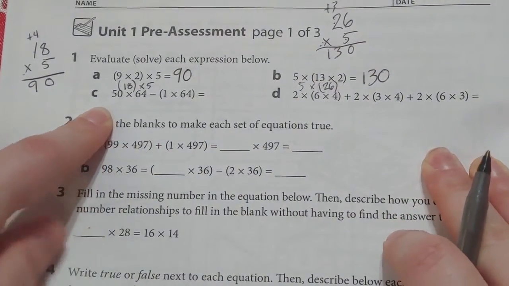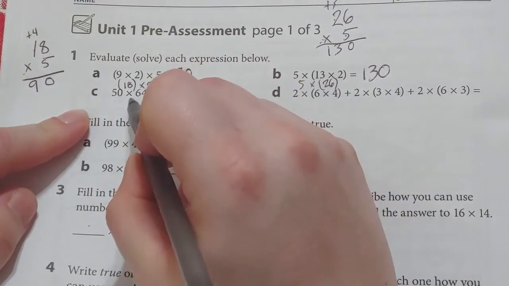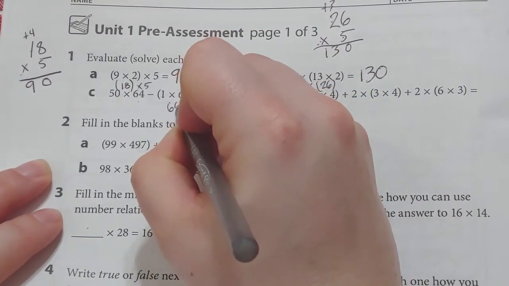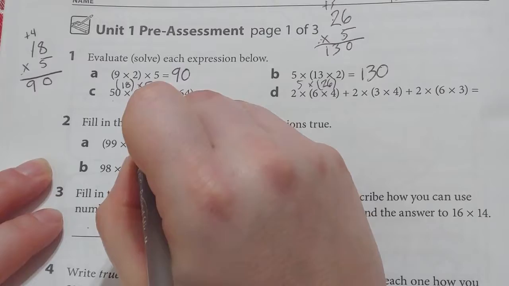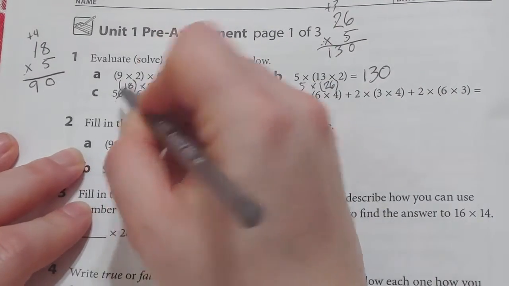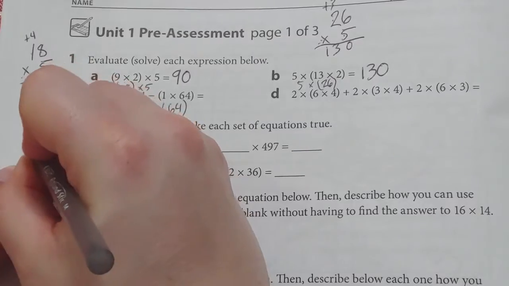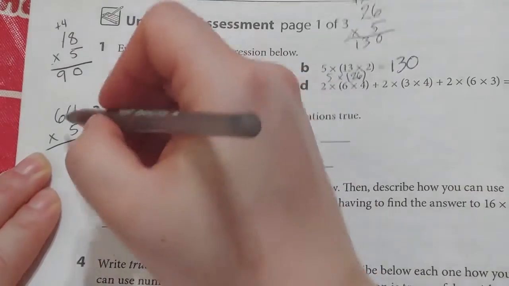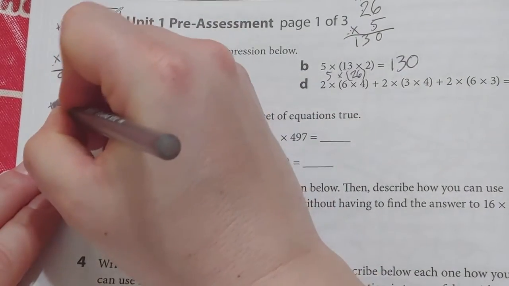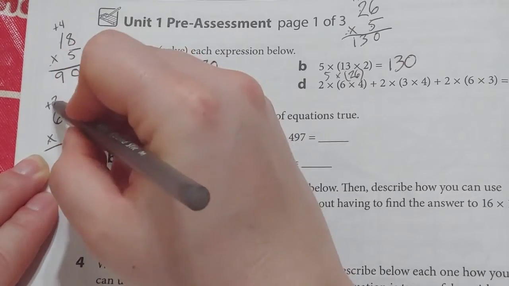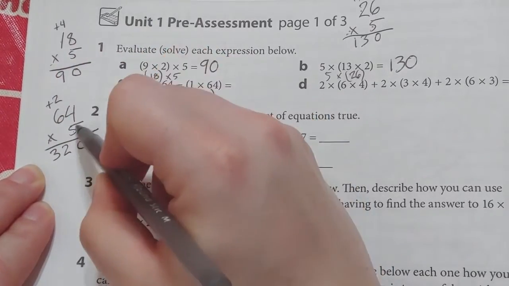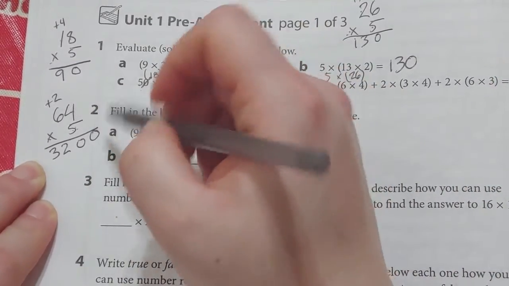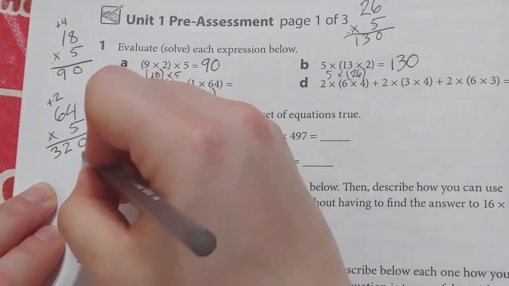All right, down here. So 50 times 64 minus one group of 64. So 64. So 50 times 64, but I can make this easier. I can hide that 0. 64 times 5, and then I can put it back. So 5 times 4 is 20. 5 times 6 is 30, plus 2 is 32. But this is not a 5, this is a 50, so I need to put another 0 to the back. If I put that 0 back. And then I need to subtract a group of 64.